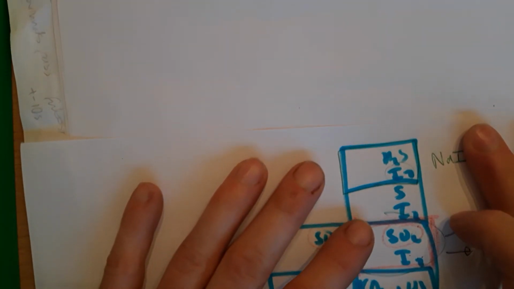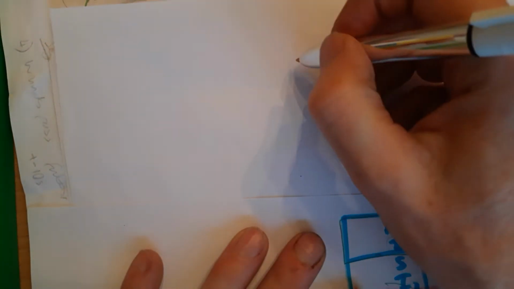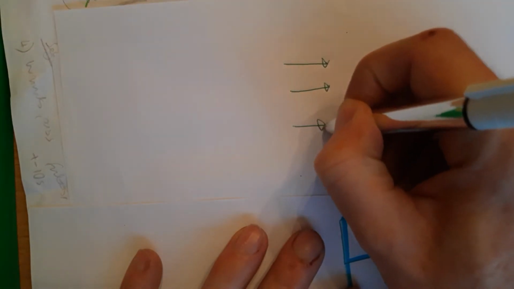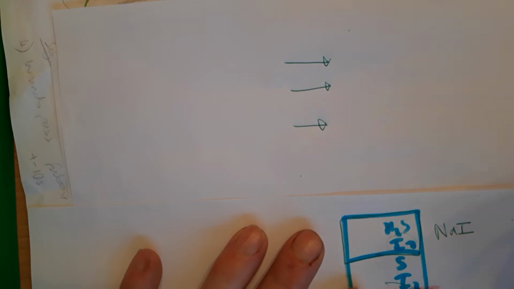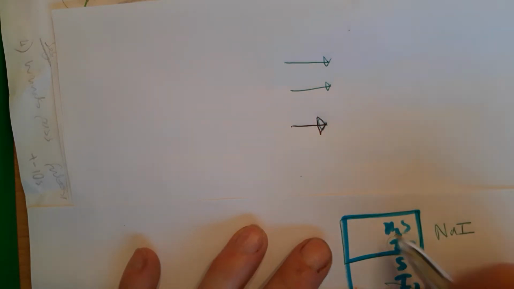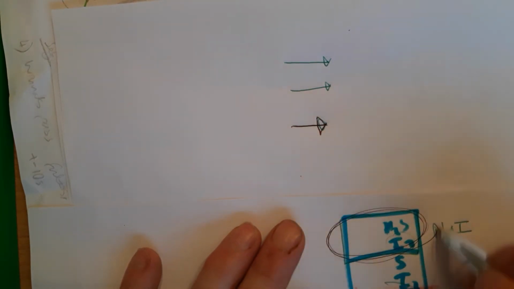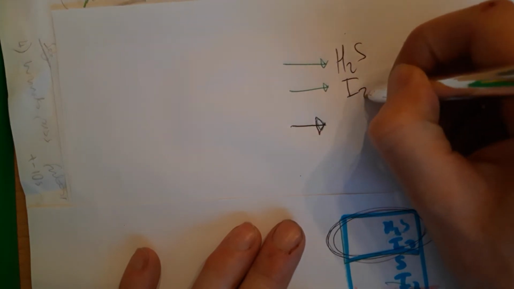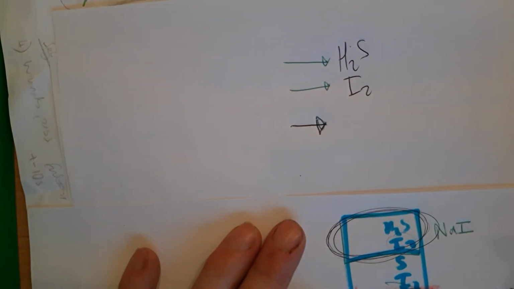Okay, so what I'm going to do, write an equation. Firstly, half equations, then full equation. 1, 2, 3 arrows. You know what? I'm going to do the full equation in a different colour. My half equations are going to be green. The full equation is going to be black. All right. So all you got to do, you remembered this box because you've done a bit of learning, and you remember that it's got H2S in it and I2 as the products, this one and this one.